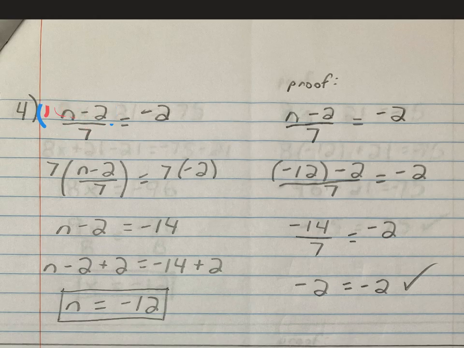Okay, why do I do all that? Because when we're considering this right here, we have to say, okay, what do we have to undo first? And whatever happened last is what we undo first. Since there's invisible parentheses around here, the minus 2 would happen first, then divided by 7. So since that's the last thing happening, it's the first thing we undo.